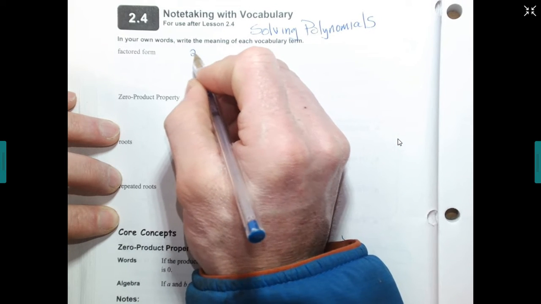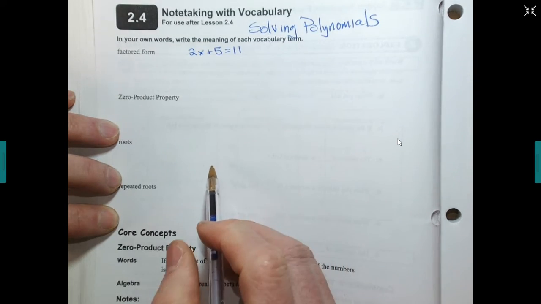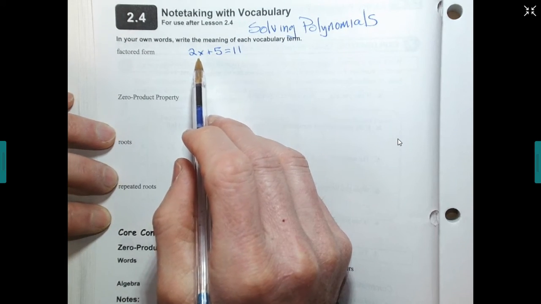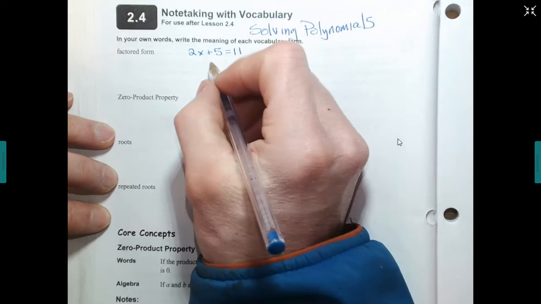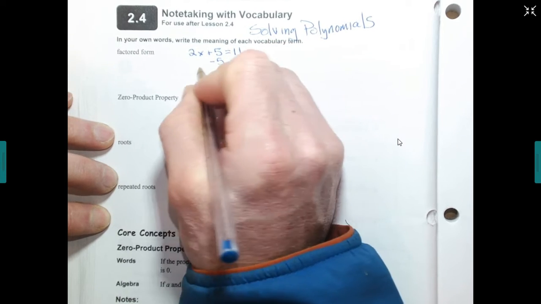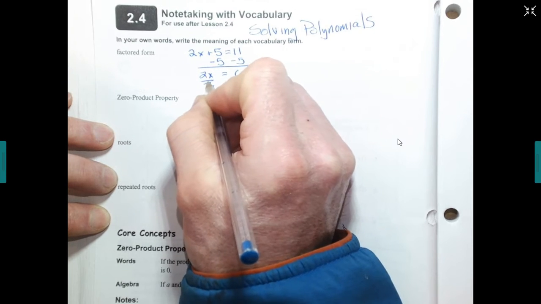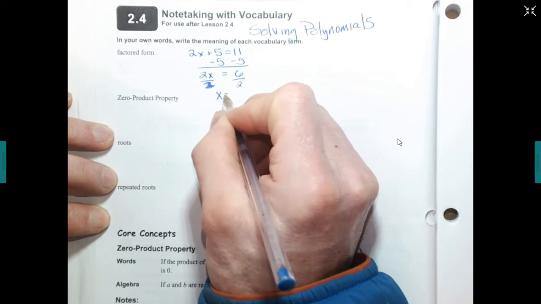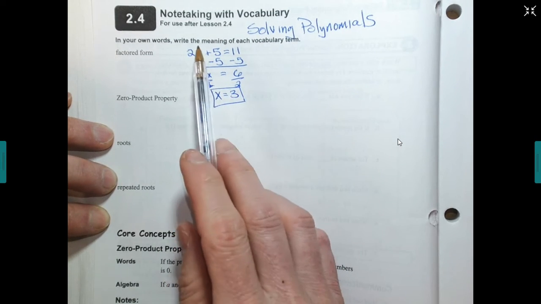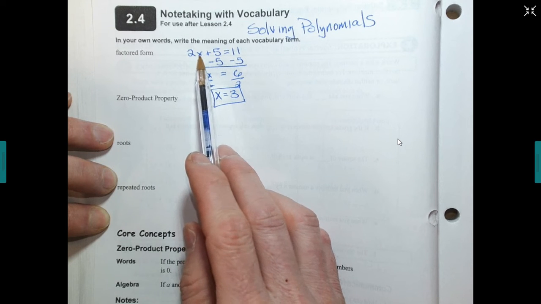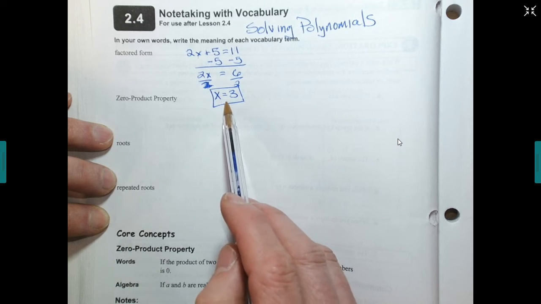So let's say I have 2x plus 5 equals 11. So this is a single x, it's not squared, it's not cubed, so we are actually going to have only one answer for this problem. 2x equals 6. Divide both sides by 2. We get x equals 3. So if I plug x back into here, I will get 2 times 3 is 6. 6 plus 5 is 11. 11 equals 11. So that's how I solve this one.